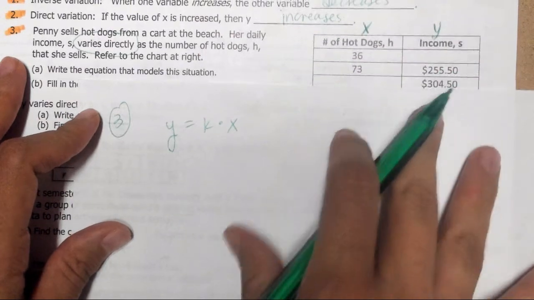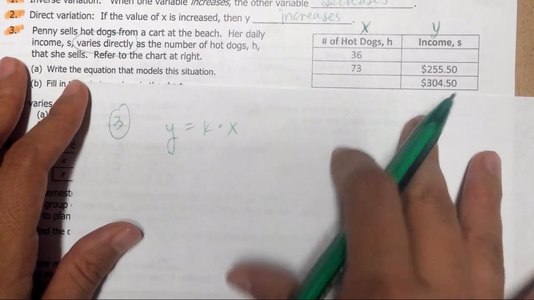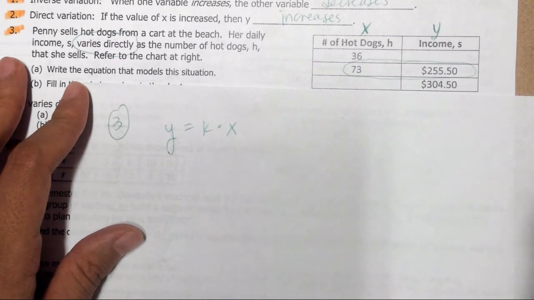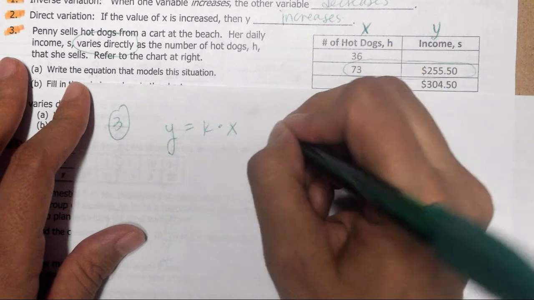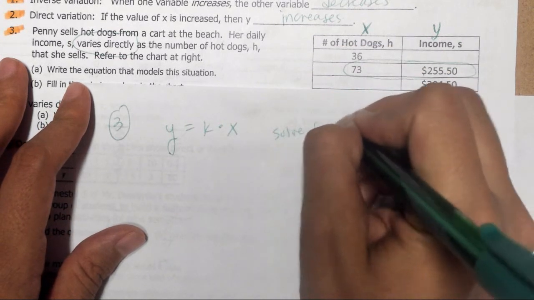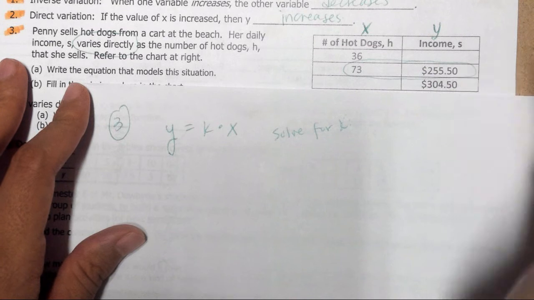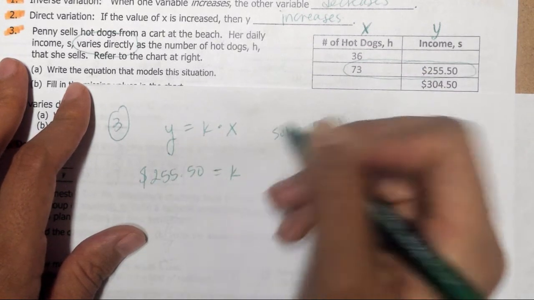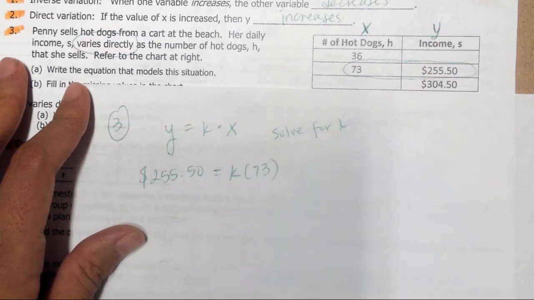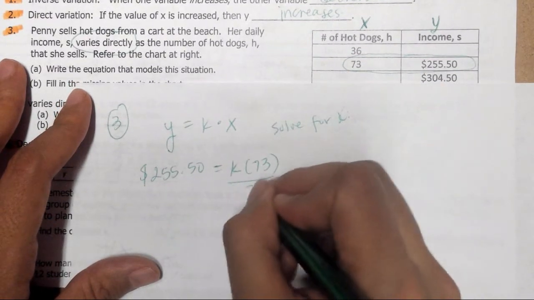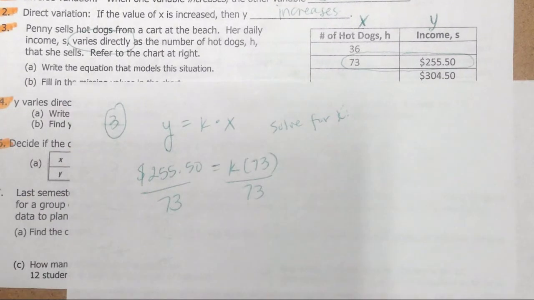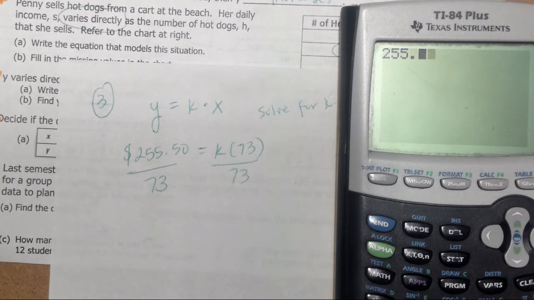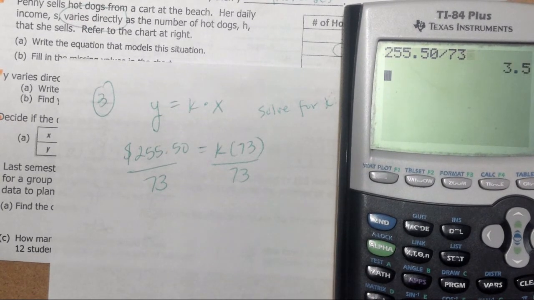And I'm looking at my chart right here, and we have some unknowns that we have to fill out. So I know that this is what's given. I have a complete set. So I'm going to substitute what I know and solve for k. So your y is 255.50 equals k times your x is 73. So to solve for k, I'm going to divide both sides by 73. So I'm going to get my handy dandy calculator and do 255.50 divided by 73.